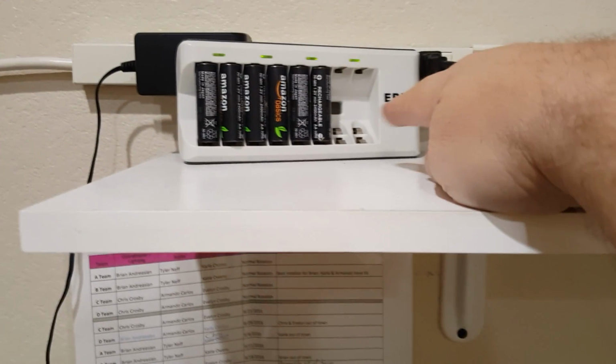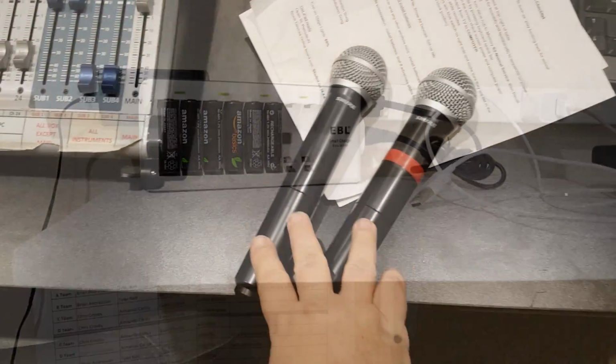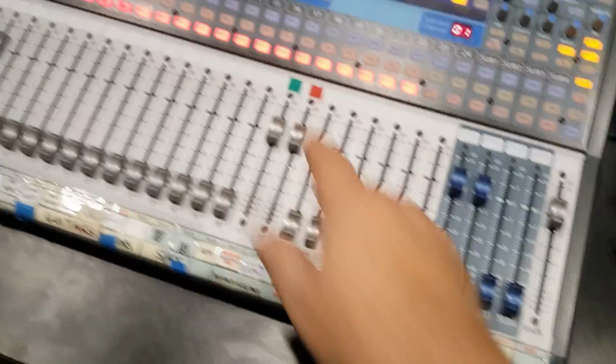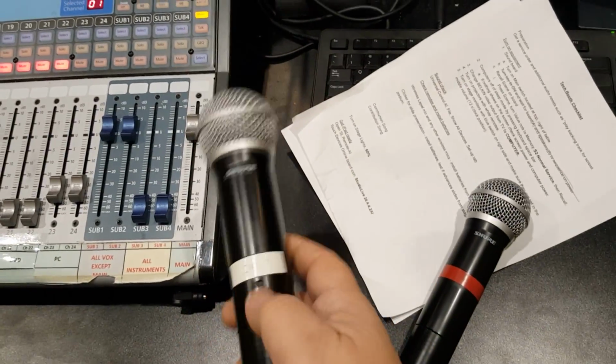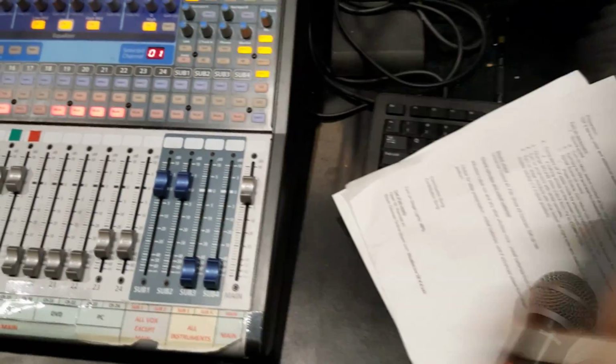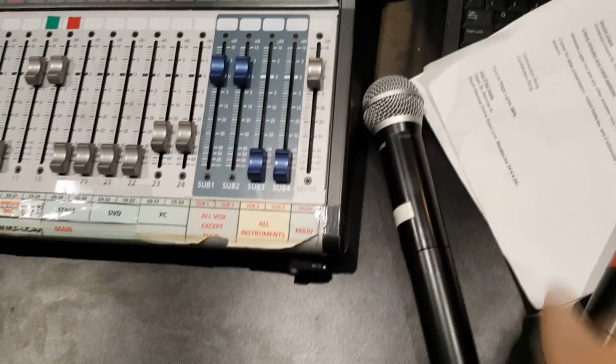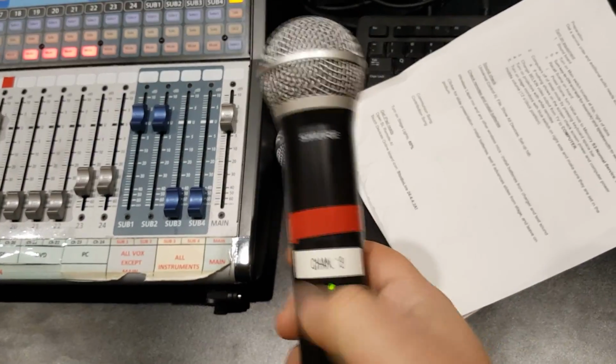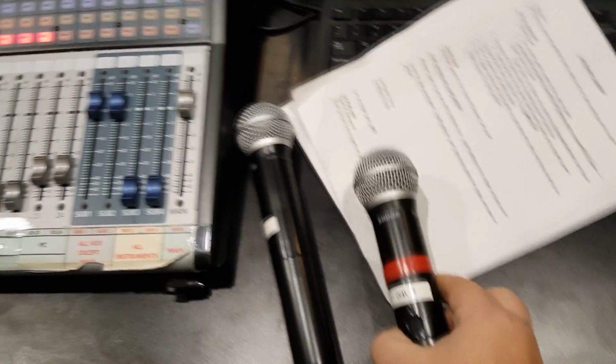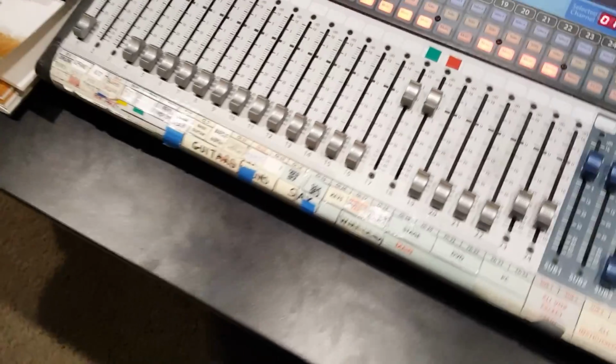We'll grab our batteries. 2 are missing, most likely from a microphone someone already used, so we'll put those back and replace them with 2 new. Okay, I've got fresh batteries in my microphones. I'm going to unmute both, and we're going to do a quick check. Test 1, 2. Test, test. Okay, with working microphones, we'll take those and drop them off at the front tables.